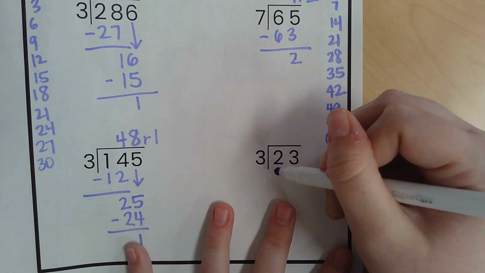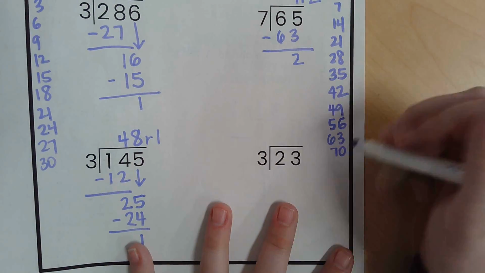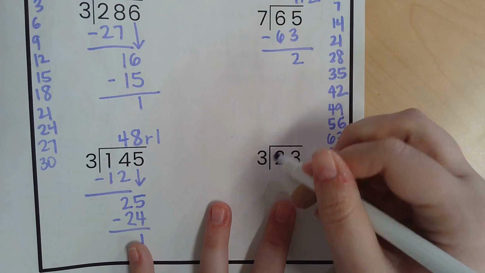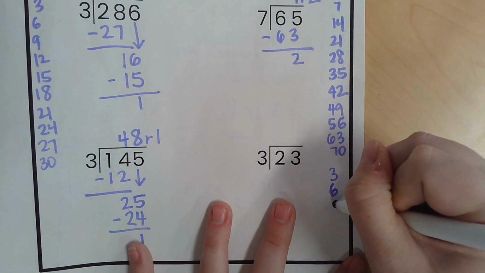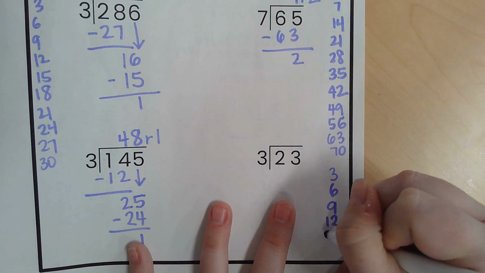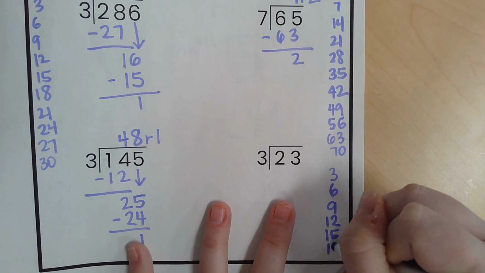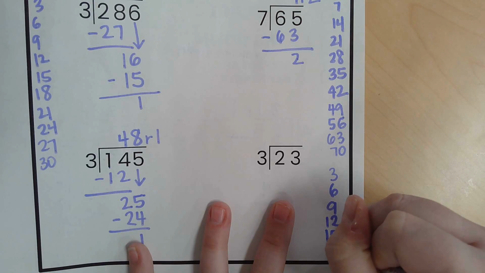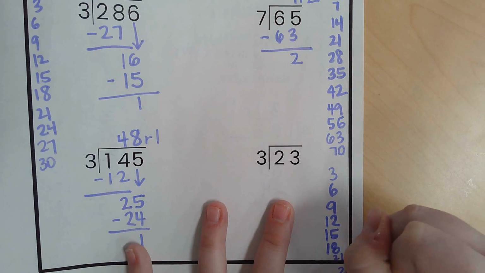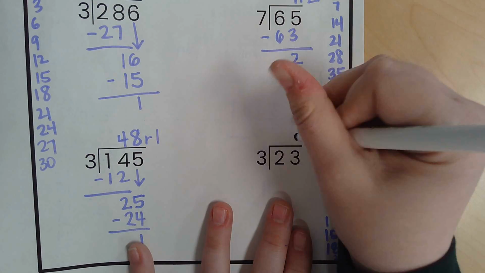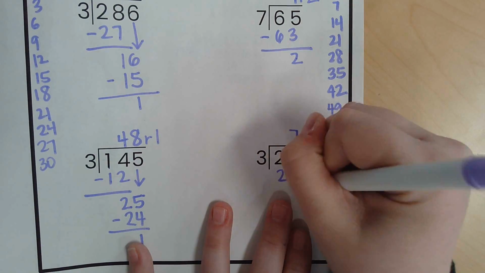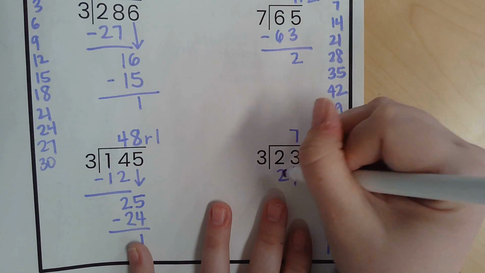Okay, last one, 23 divided by 3. We have a lot of 3s on this page. Okay, let's do it over here. 3, we couldn't do here, right? So we move over, 23. 3, 6, 9, 12, 15, 18, 21, and then 24. Now, 24 would go over, so we're going to do the 7. 3 times 7 is 21.